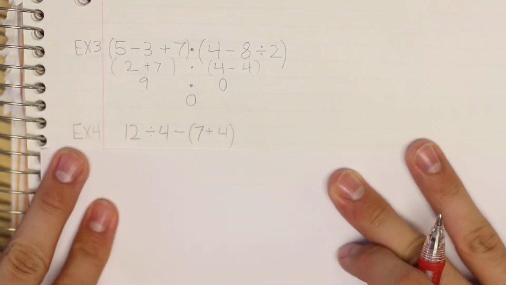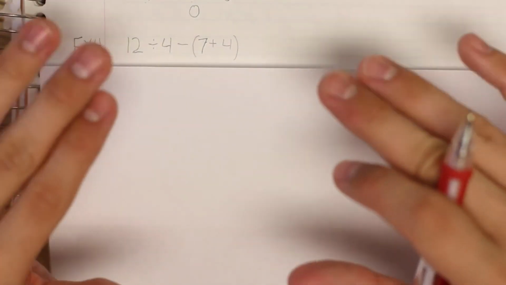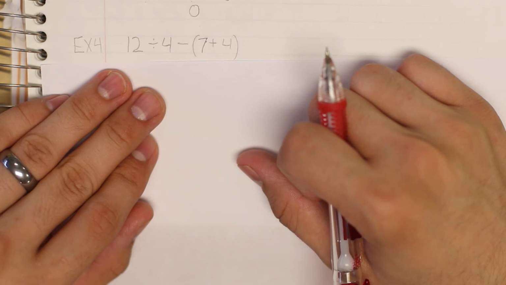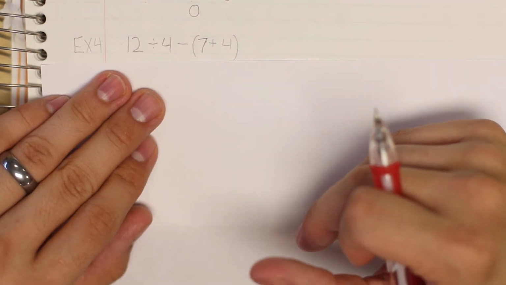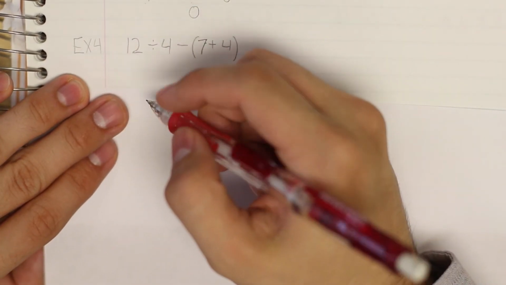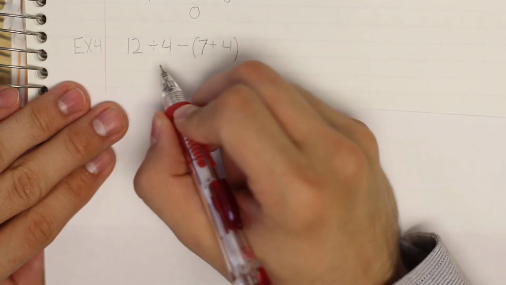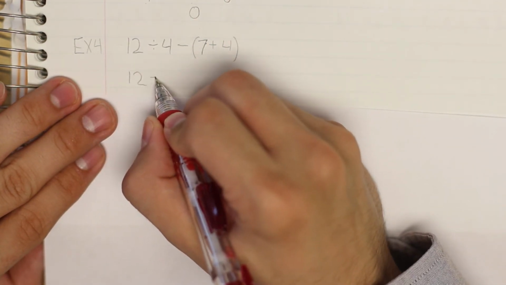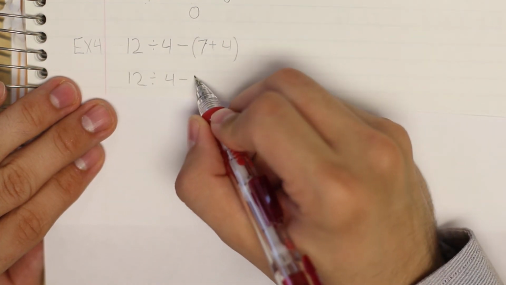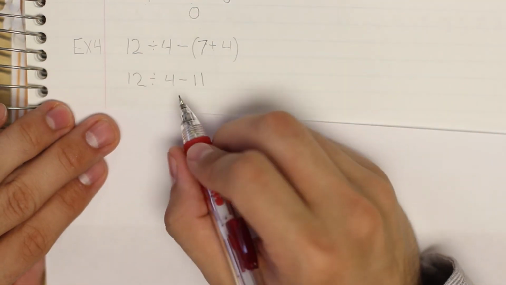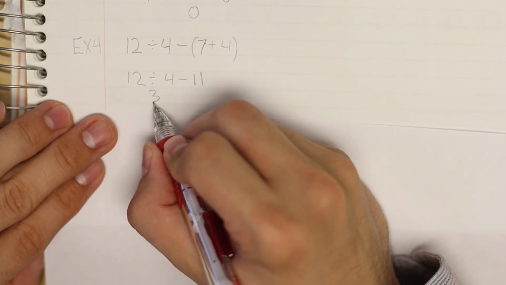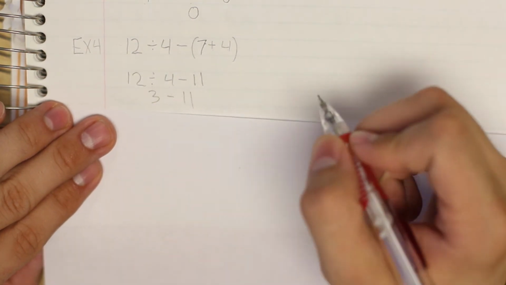Here's another problem, and I think this would be a good idea for you to practice. Pause the video and work this problem out and see if you can get the right answer. So pause the video, work it all the way out, then hit play and see if you get the same answer I do. So I'm going to go ahead and work it now. First we have parentheses, so we're going to say 12 divided by 4 minus 7 plus 4, which is 11. Okay? And now I have 12 divided by 4, which is 3 minus 11.